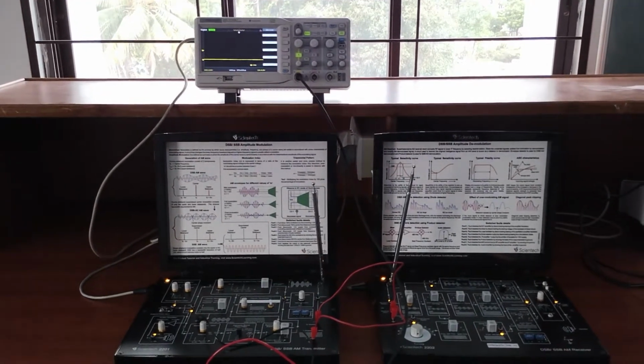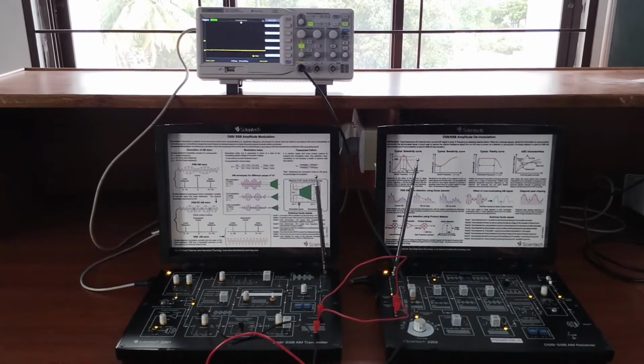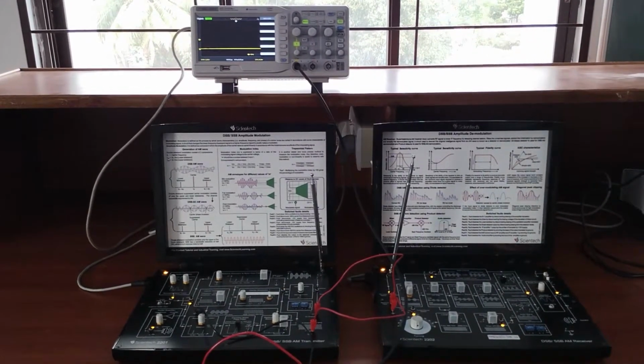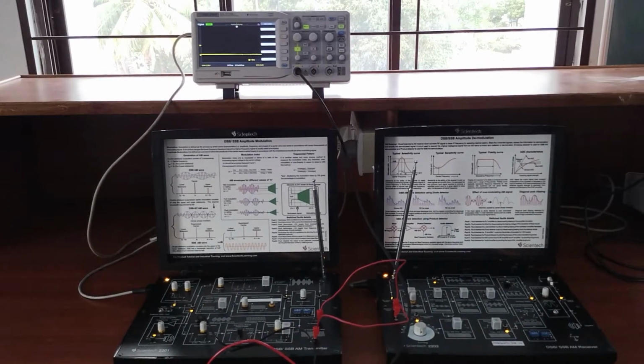So these are the double sideband suppressed carrier trainer kits. Here we have a separate transmitter and receiver kit. To observe the waveforms, I am using the digital CRO.